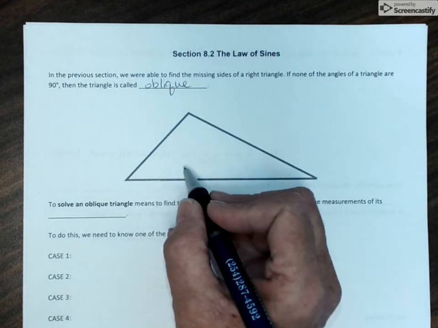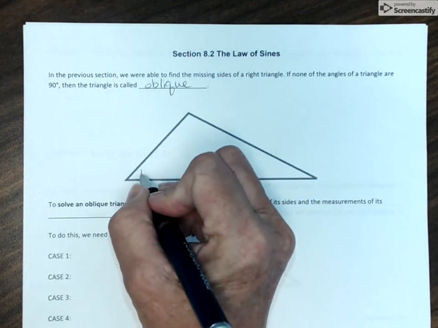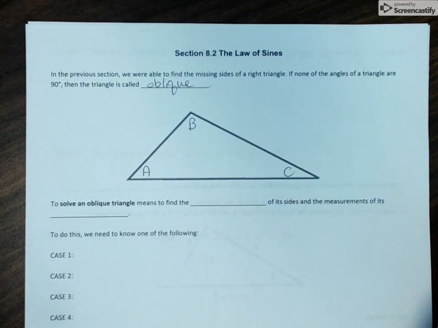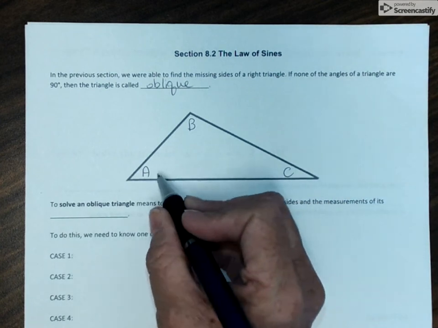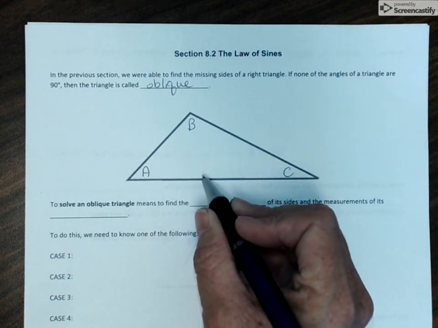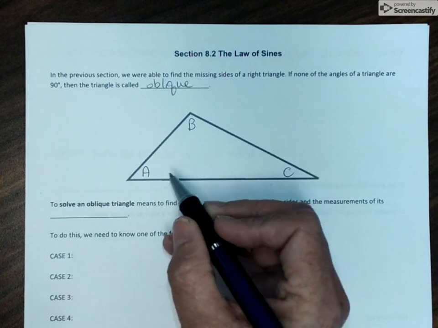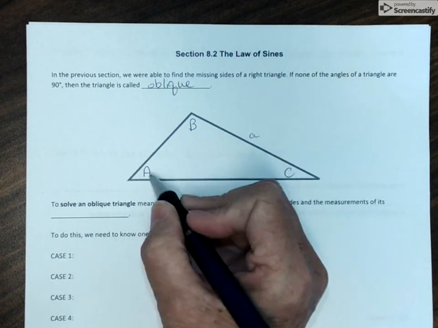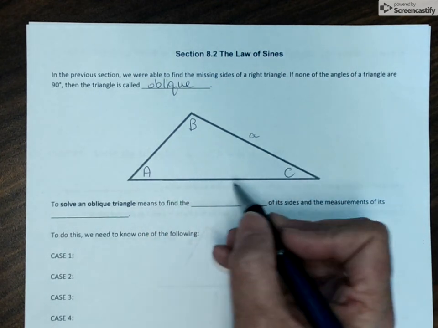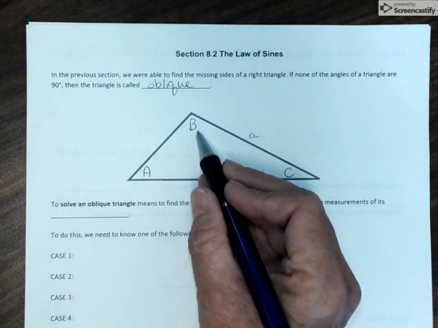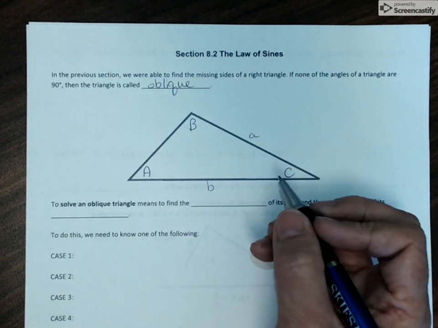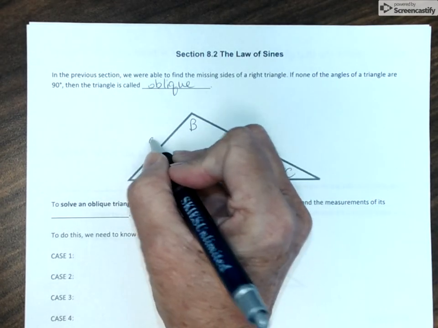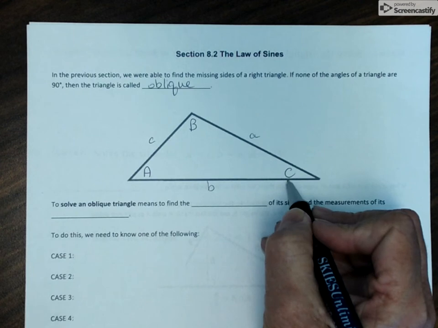So one of the first things we need to do is we've got to label our angles. So A, B, and C. Again, we use capital letters to identify our angles. And to identify the sides, we're going to use lowercase letters to represent the length. So the length of this side we would call little a because it's opposite angle A. The length of this long side we would call b because it is opposite angle B. And the remaining side we would call c because it is opposite angle C.